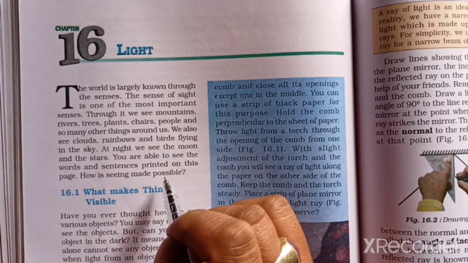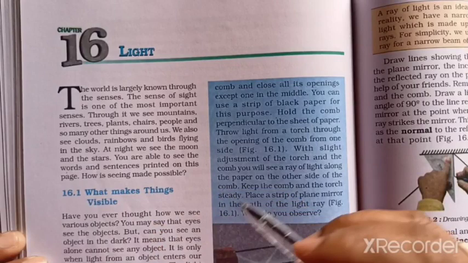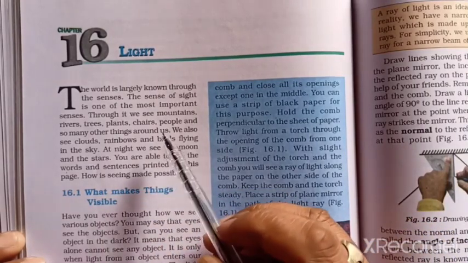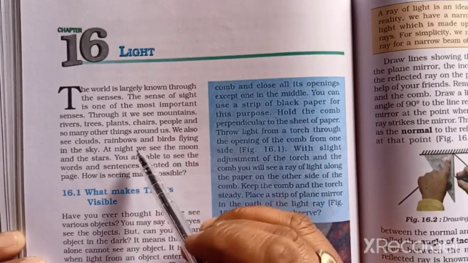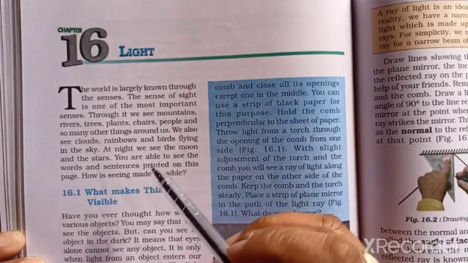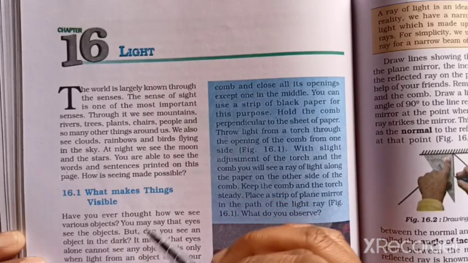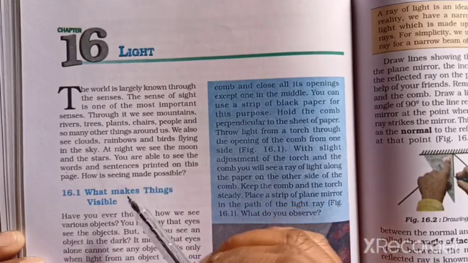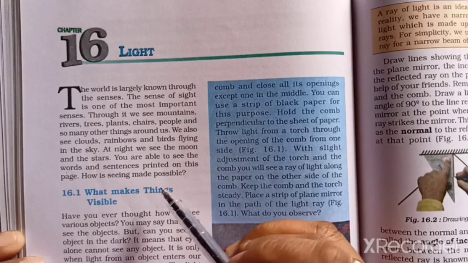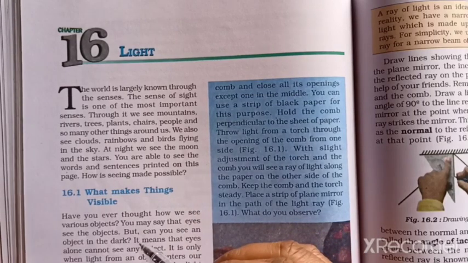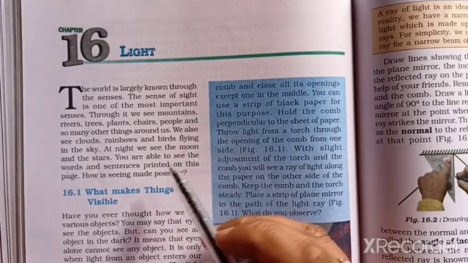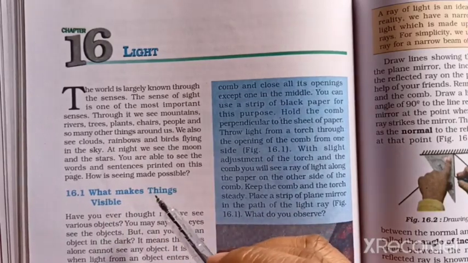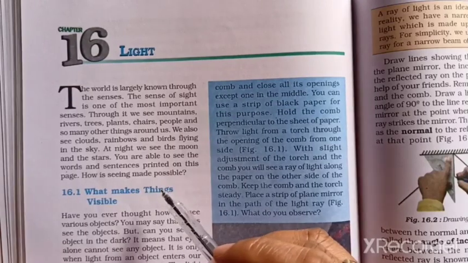So here it says, the world is largely known through the senses. That is, the sense of sight is one of the most important senses, and through it we can see mountains, rivers, trees, plants, chairs, people, and so many other things around us. We also see clouds, rainbows, and birds flying in the sky, and at night we see the moon and the stars. So many things we can see around us.